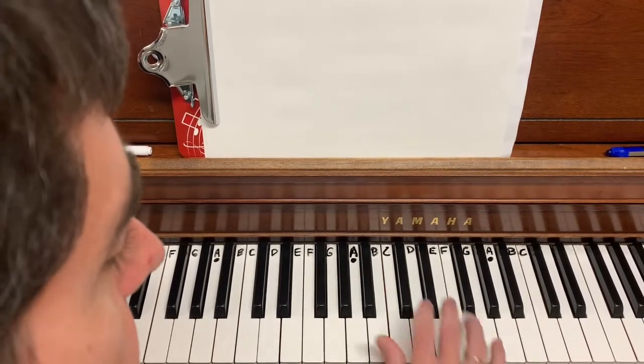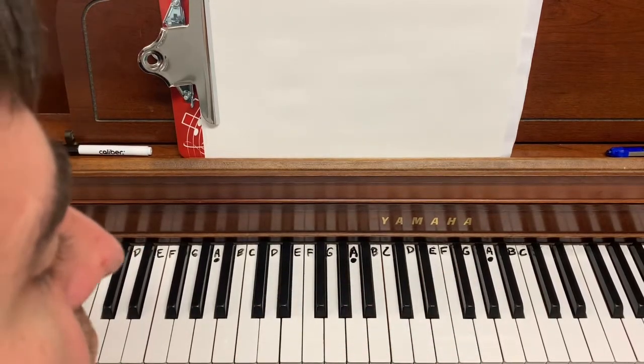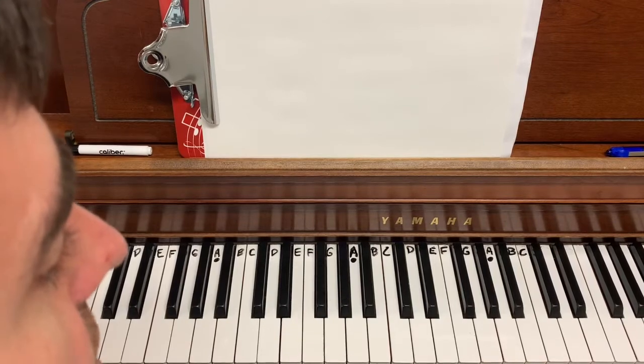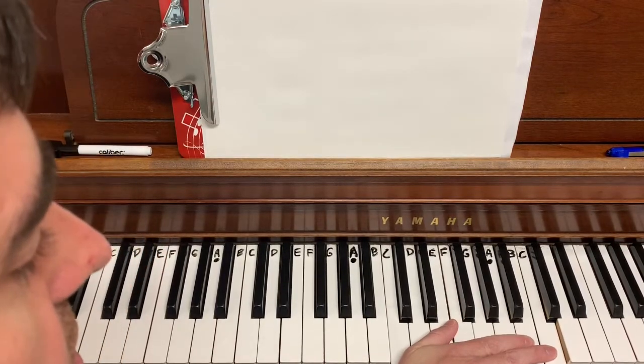Now, there are plenty of scales that use some black notes or all the black notes and some white notes, and it can get pretty confusing. In fact, there are 12 different keys that you could be in. But we're going to start with the one that's all white notes. So it's easiest to see on the keyboard and it's easiest to talk about.